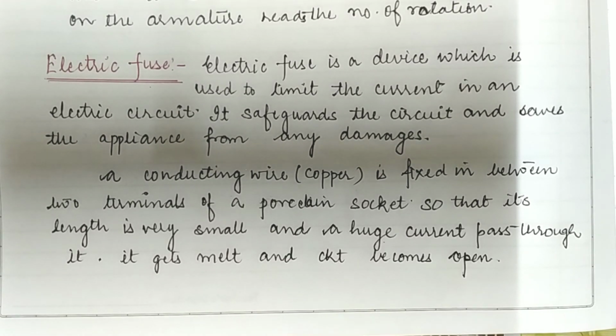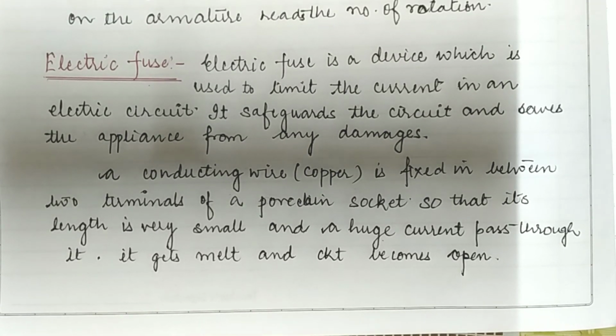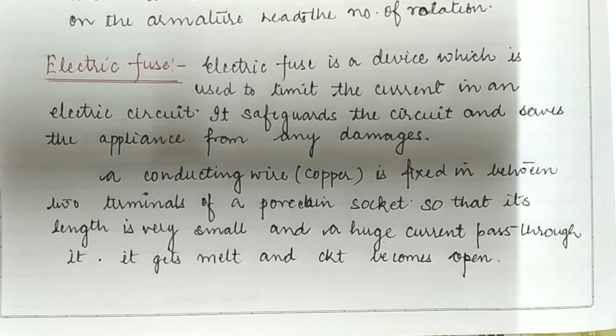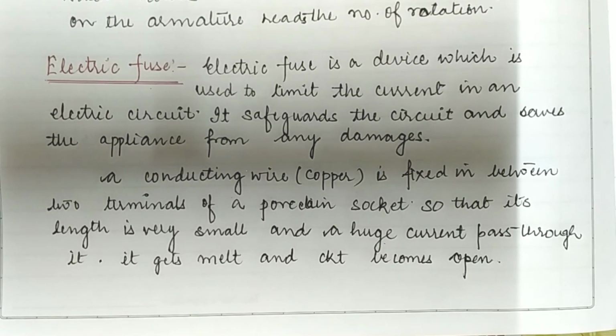So keep on reading, and in the next lecture we will discuss what is meant by MCB, and also find out what is meant by the household circuit, and discuss power rating, household consumption, energy, and also the hazardous or dangerous events in electricity.